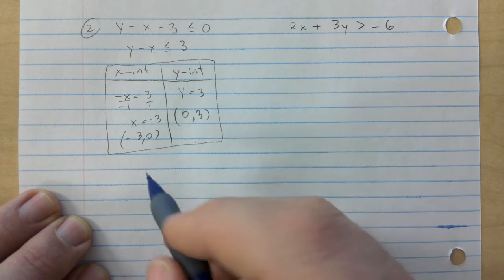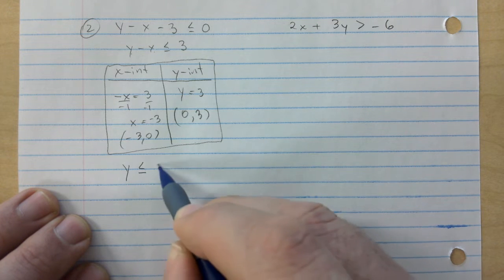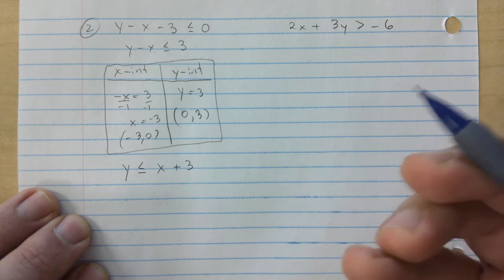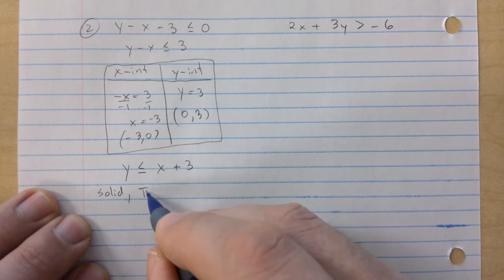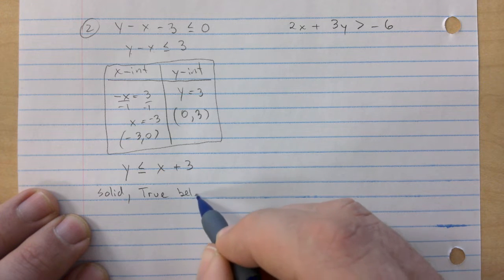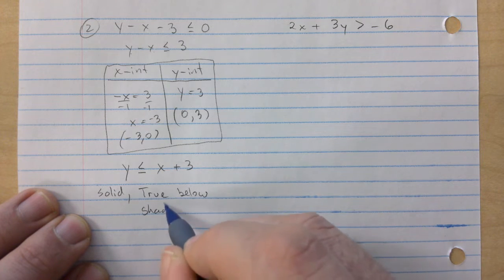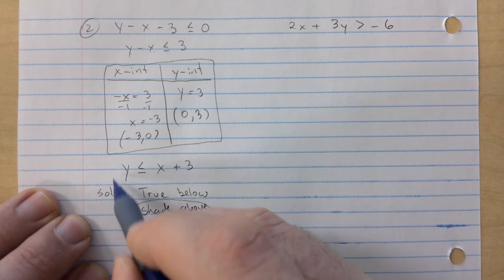Okay, so it's not a big deal. So y less than or equal, x just comes over and you're done. Solid. True is where? Less than, below. We will shade above. Right?